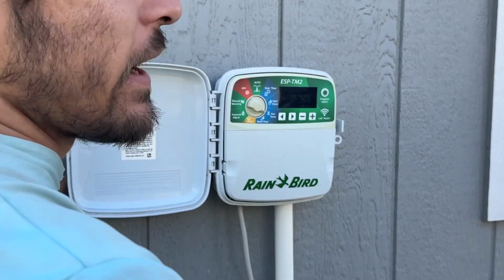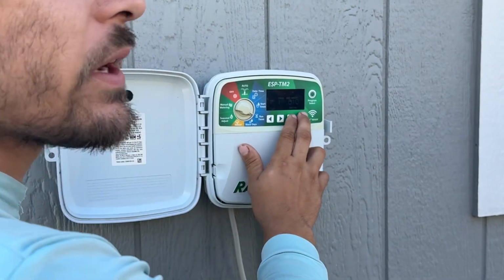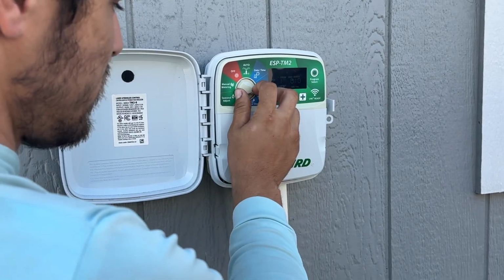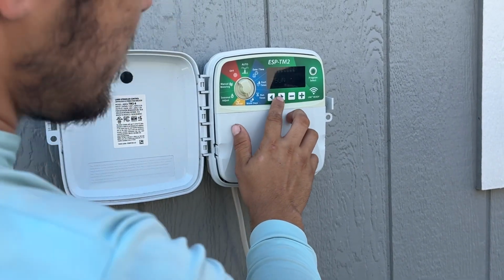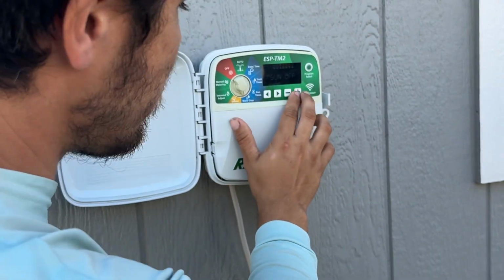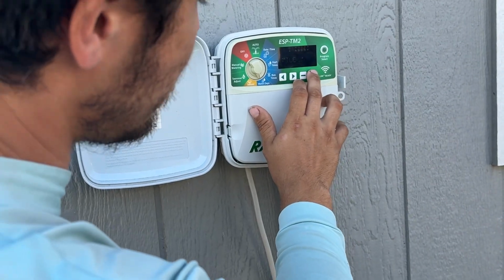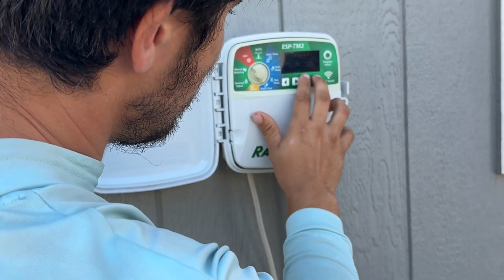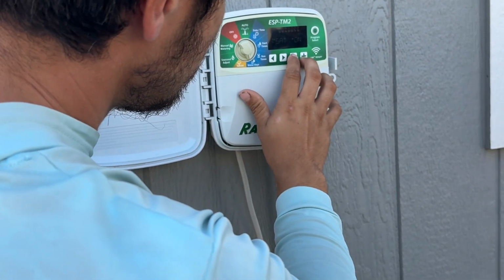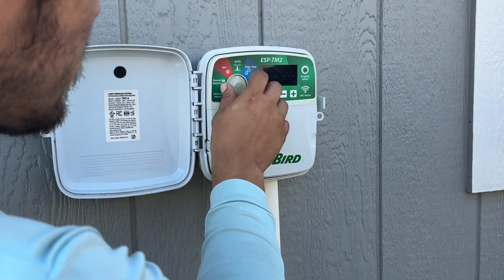To change run times, you'll go to whatever zone you want, and then just add a plus or minus. Then down here in watering days, whatever's blinking is the day that we can change. If I wanted to turn Sunday on, I'd hit the plus, and it'll automatically go to Monday, and I can turn them all on like that, or all off. This one was on Wednesday, and that's set like that. After all that's adjusted, you just hit it back to auto, and it should be running normal.